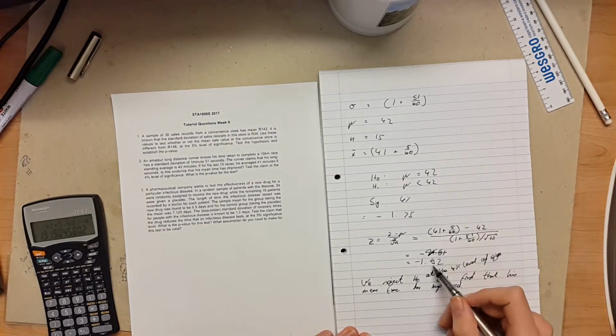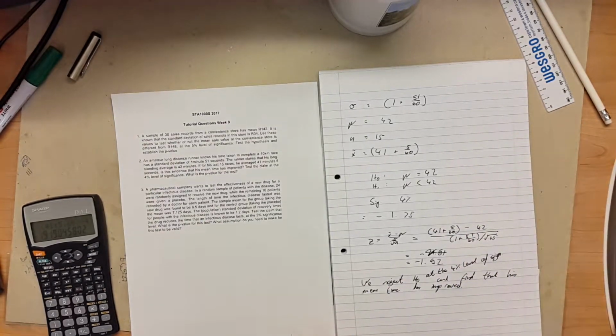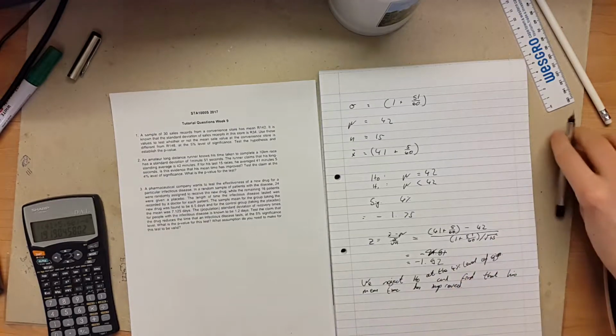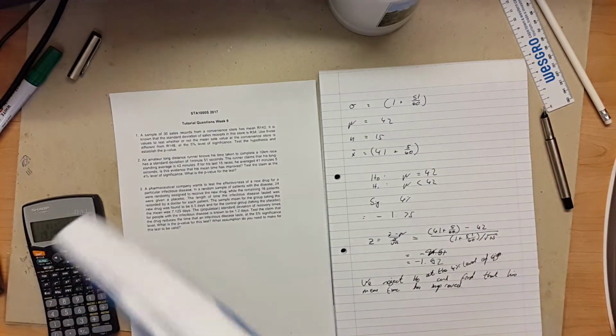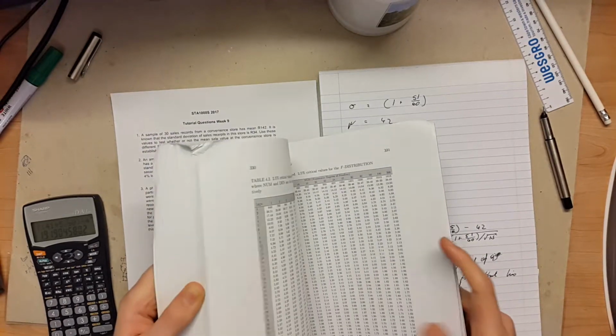Okay, so because this value is less than that, we're going to reject H0. H0 being, there we go. Now we're going to find the p-value. Going to do exactly what we did in the last question. We've got negative 1.92, so we're going to look up 1.92. You guys can follow me in your intro stats if you want.